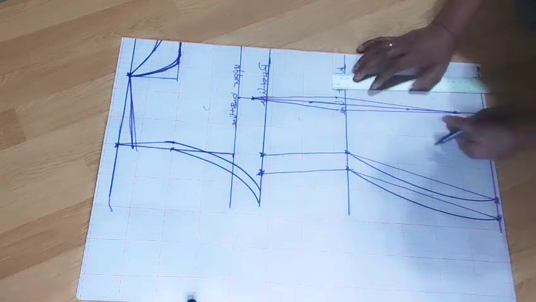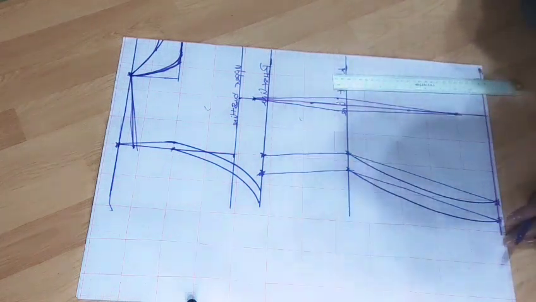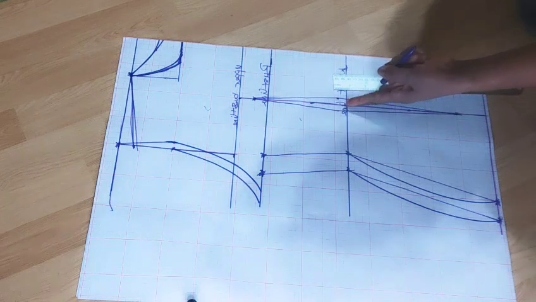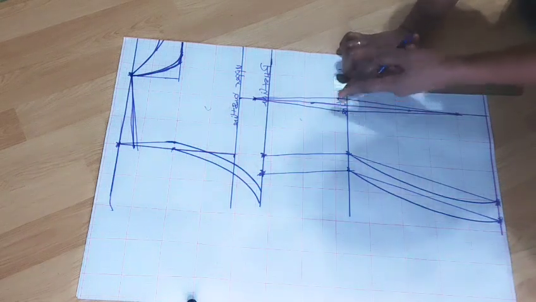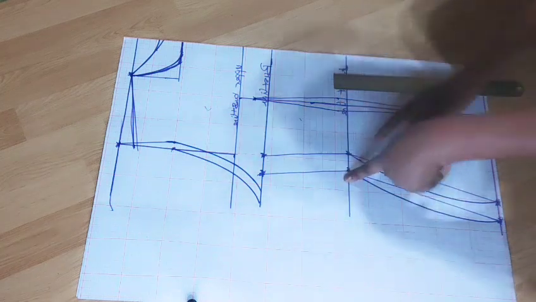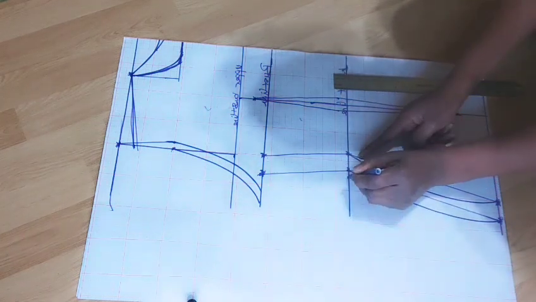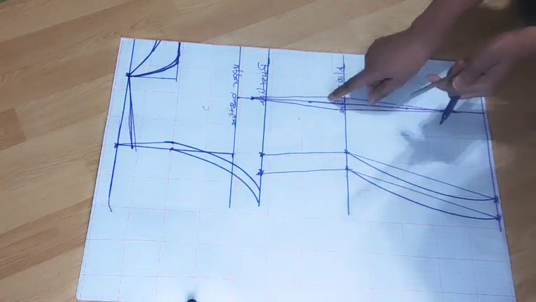And one very important thing when making this: as you created a dot here, it is important that this 1 inch that you have taken here, you replace it here. So now we are going to add an extra 1 inch here because this has been taken.